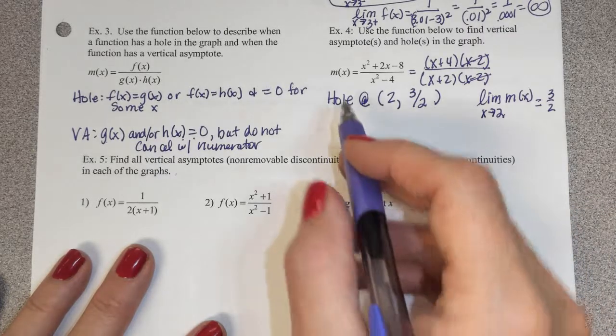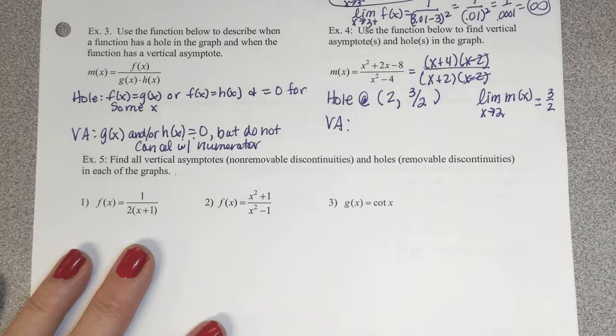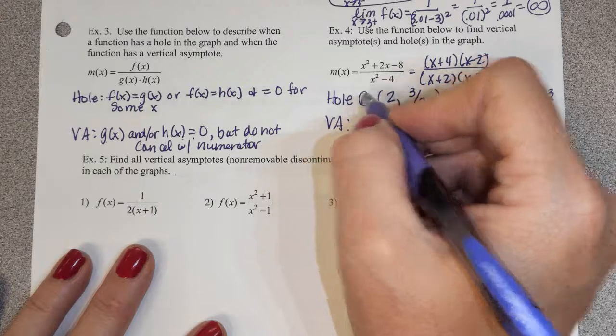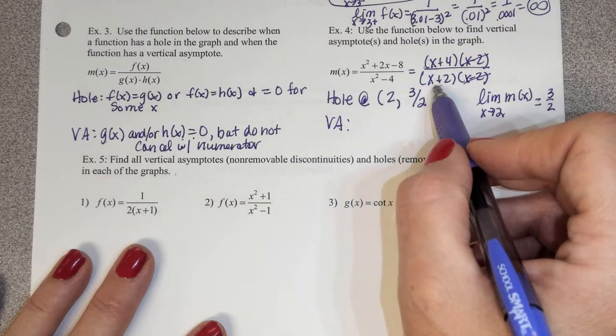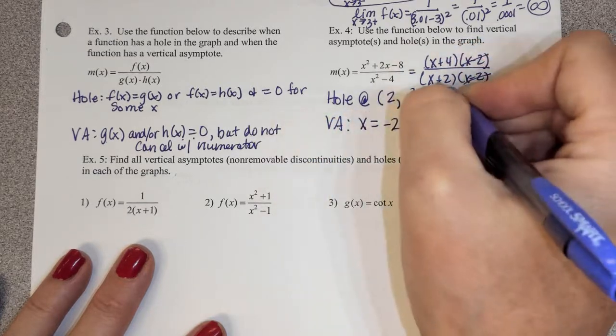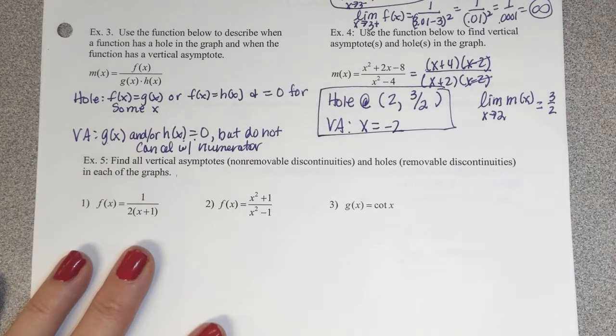All right? Vertical asymptote, where's that going to be? Tyler? Say it again? 2. No? What makes this equal 0? Okay. -2. So it's going to be a vertical asymptote of x equals -2. Any questions on that?